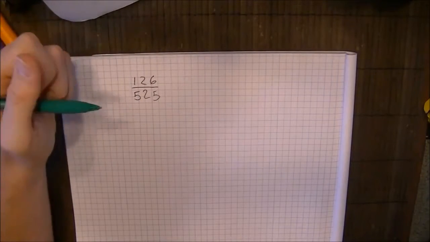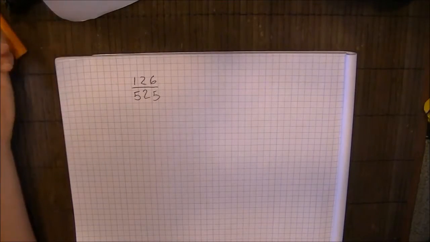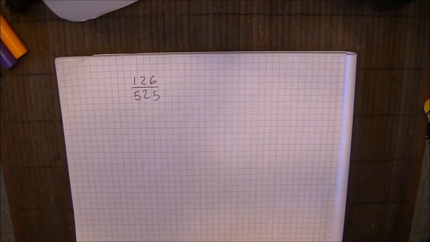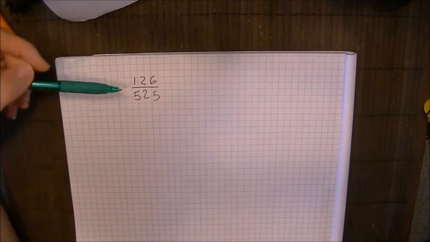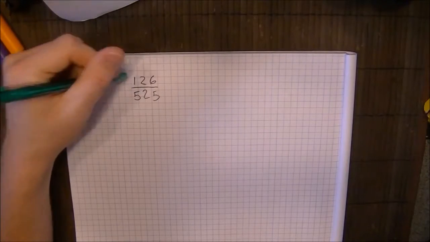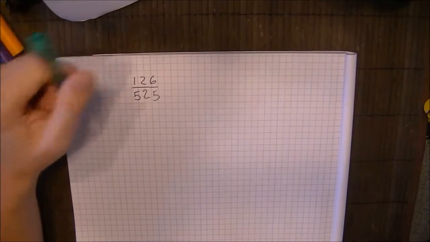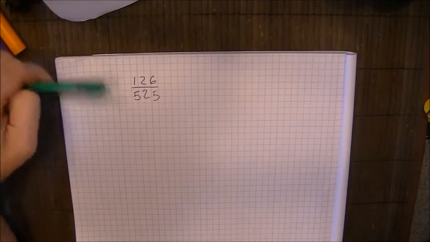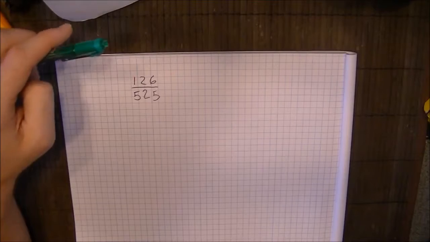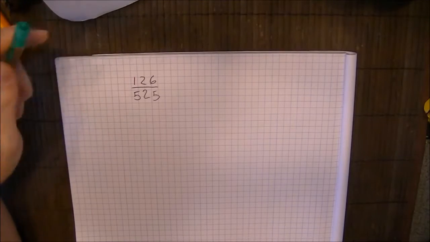So we could then try 3. Does 3 go into either? Well, I know it goes into 126 because I already did the factorization before, and we remembered that 3 goes into it. But we can also check by adding the digits and seeing if 3 is a factor of the sum of the digits.